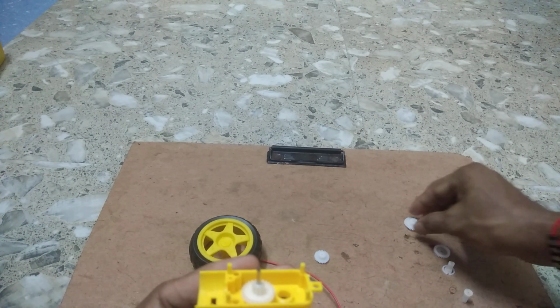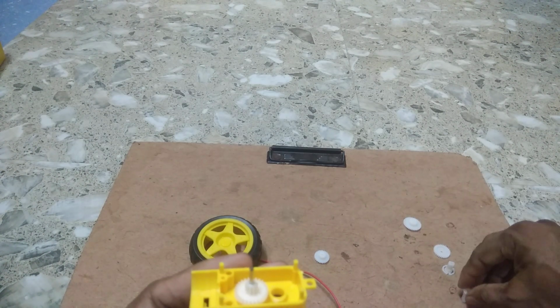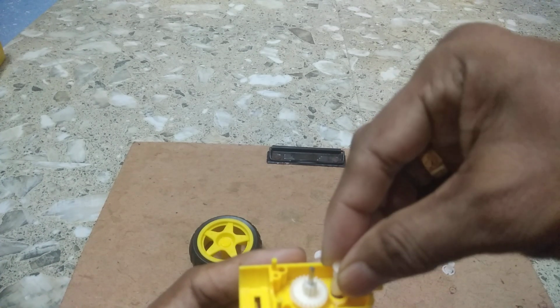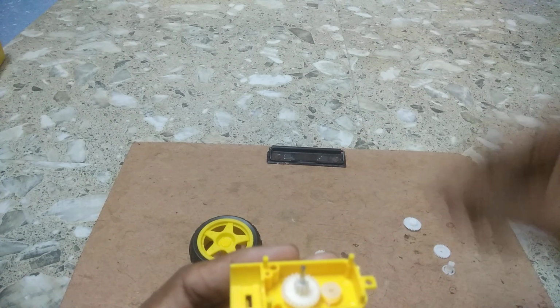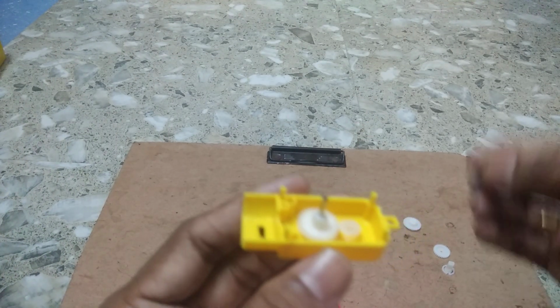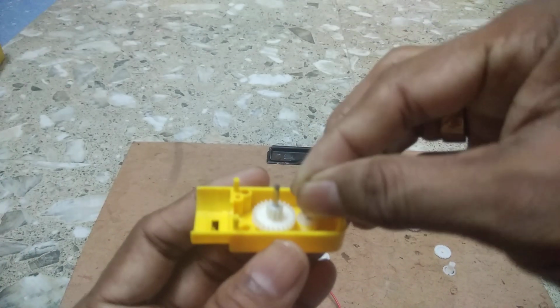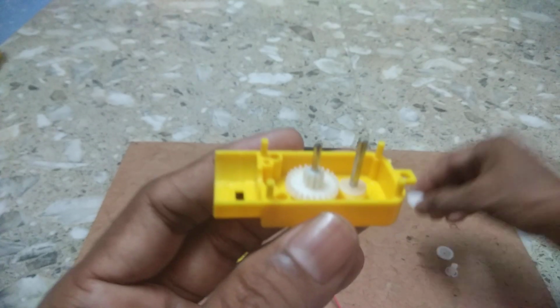This one is number 1, right? We'll put it here. Then this one, then this wheel.